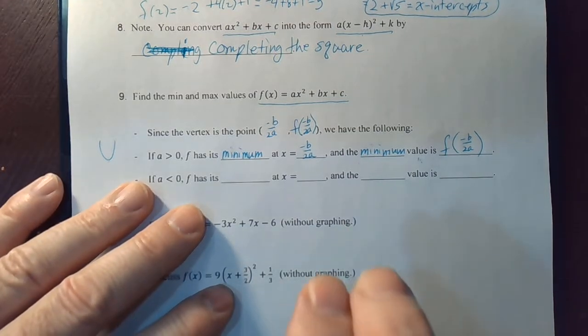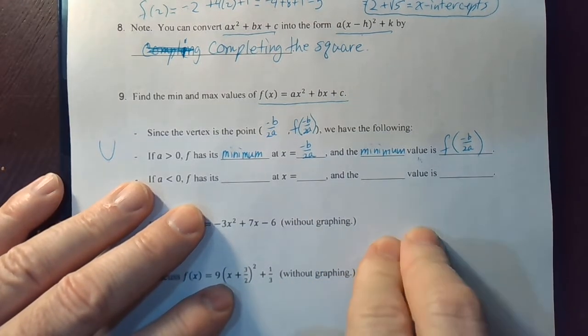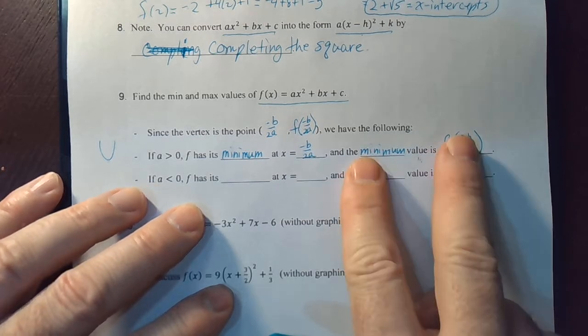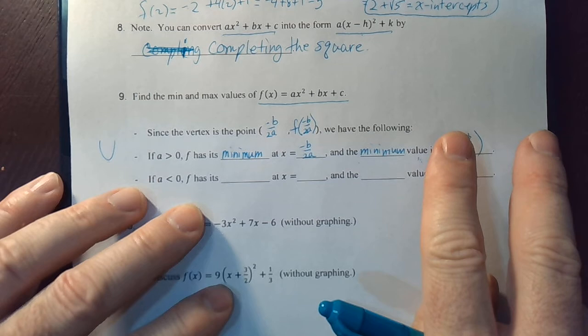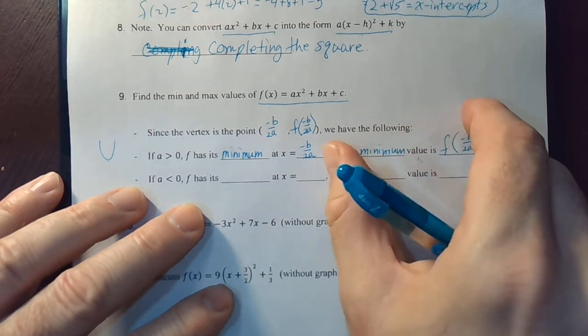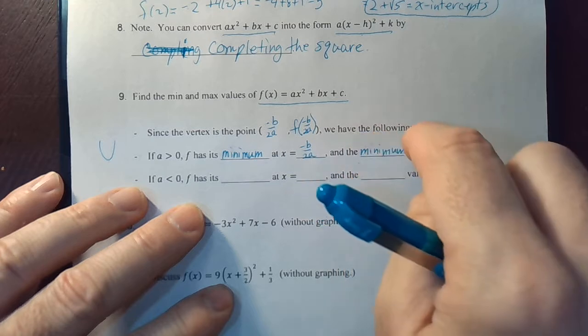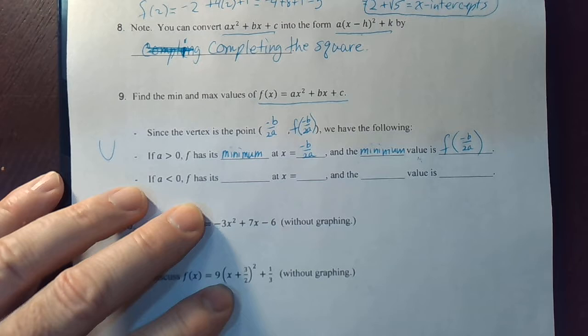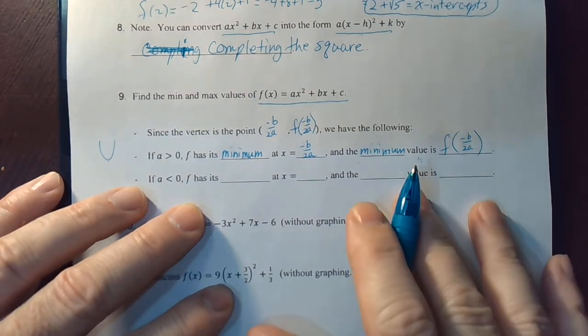The vertex is very key. If you know the vertex and you know whether it opens upward or downward, you could graph it without knowing anything else and you'll probably get a lot of credit. You may graph it too wide, you may graph it too narrow, but if you've got the vertex plotted correctly and it's opening the correct direction, you're going to get a lot of credit.